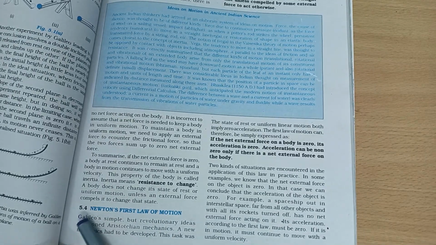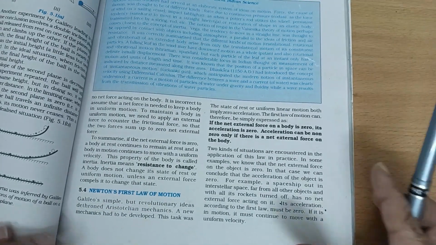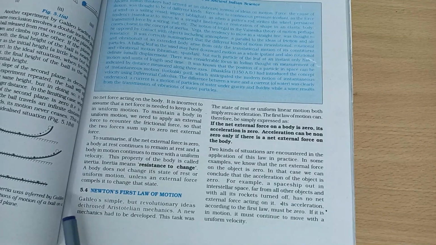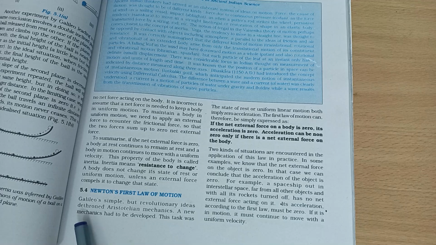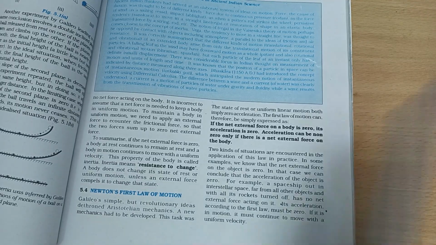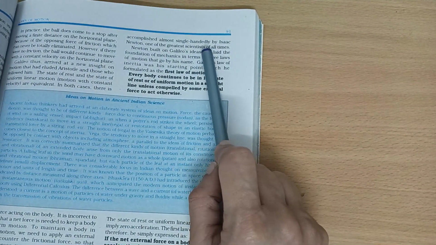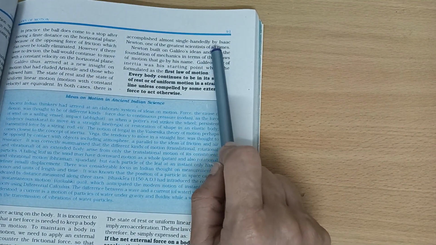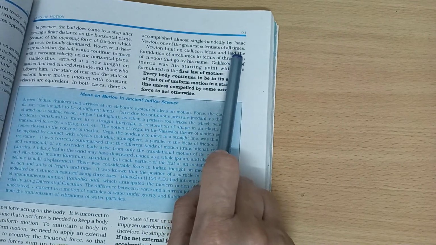Okay. Next we will see Newton's first law of motion. Galileo's simple but revolutionary ideas dethroned Aristotelian mechanics. A new mechanics had to be developed. This task was accomplished almost single-handedly by Isaac Newton, one of the greatest scientists of all times.